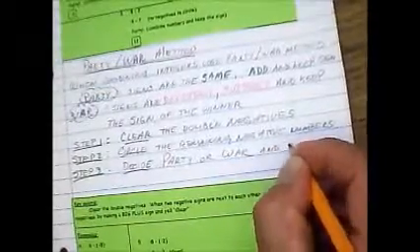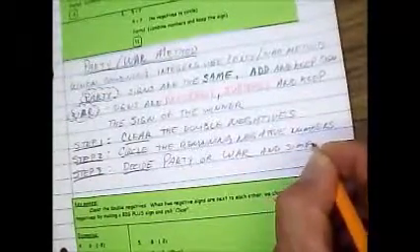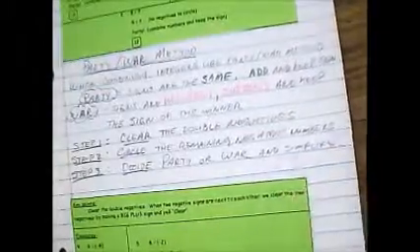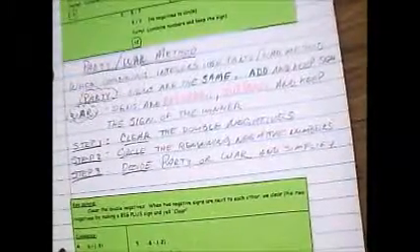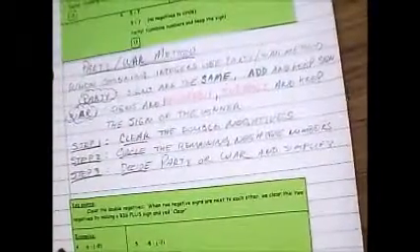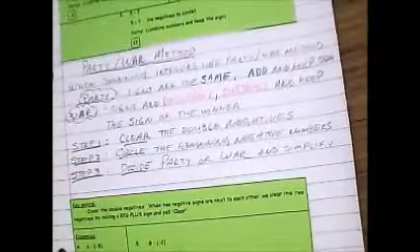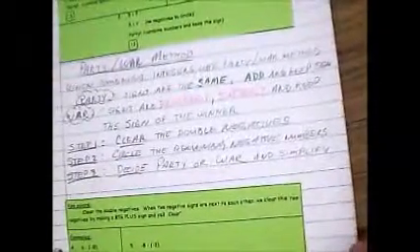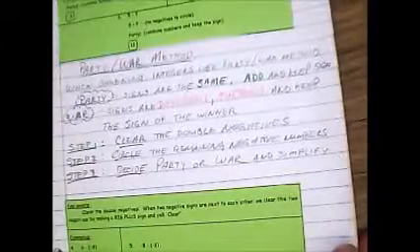And then simplify. That just means solve. Okay? So this is the nuts and bolts of what we're doing today. Now it's time to do lots of practice.